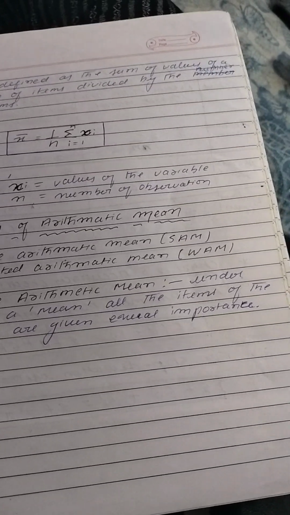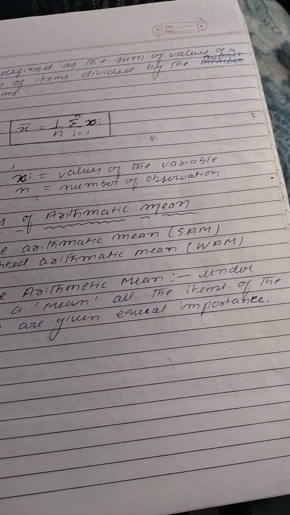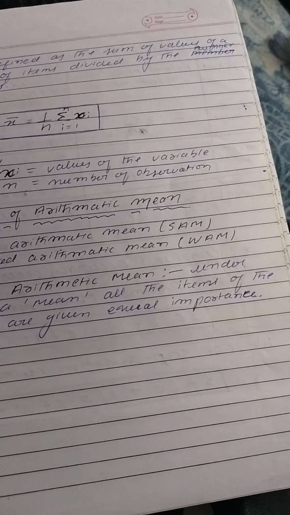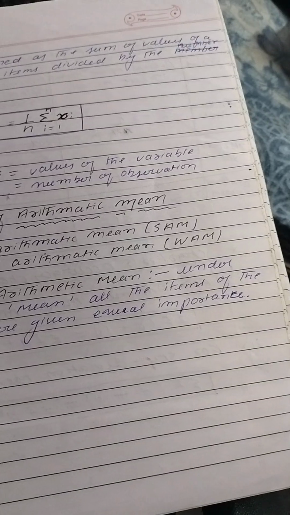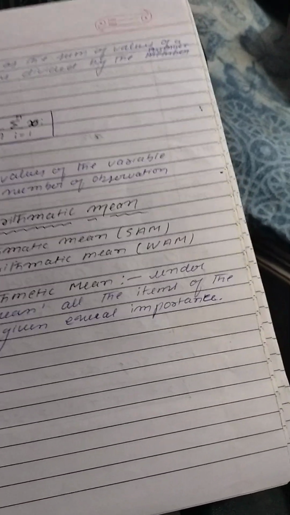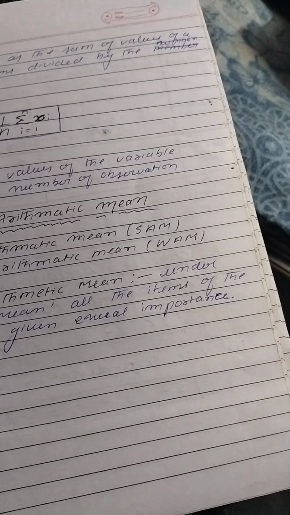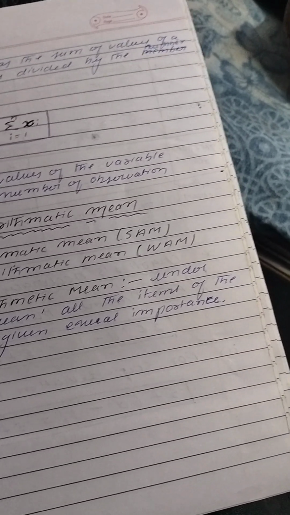But in the weighted arithmetic mean, a few items are given more priority. When we study the simple arithmetic mean, you will see that the number of formulas is larger, and in the weighted arithmetic mean, the formulas are very basic.